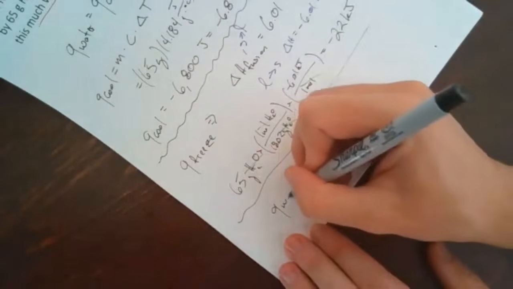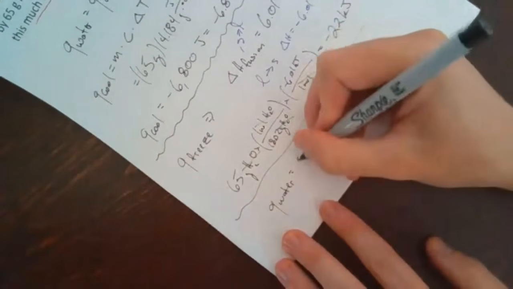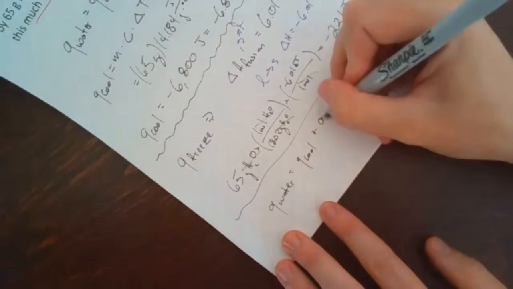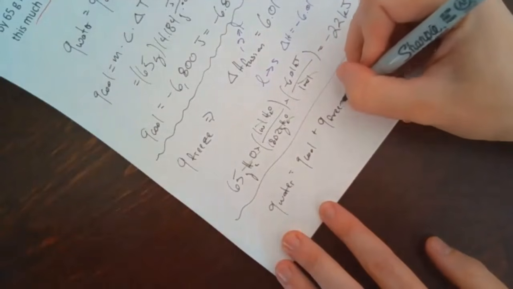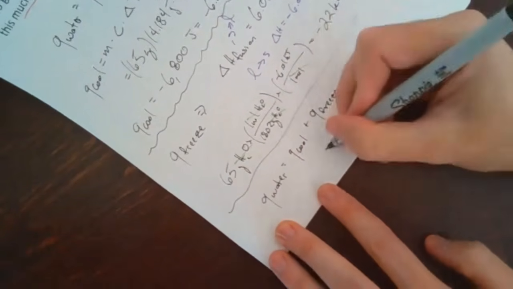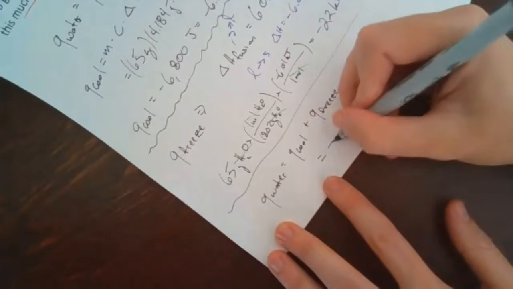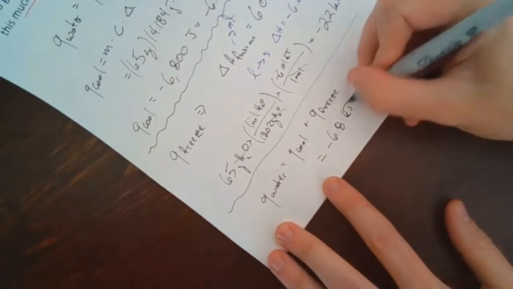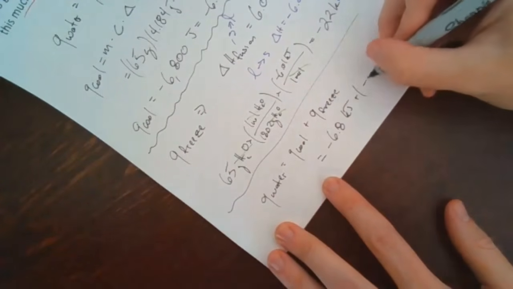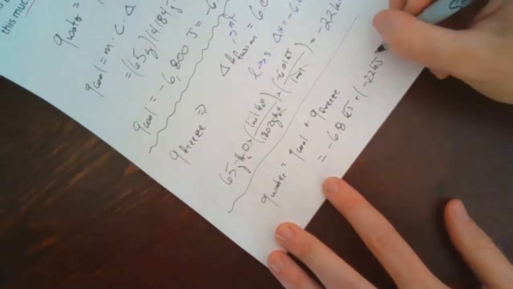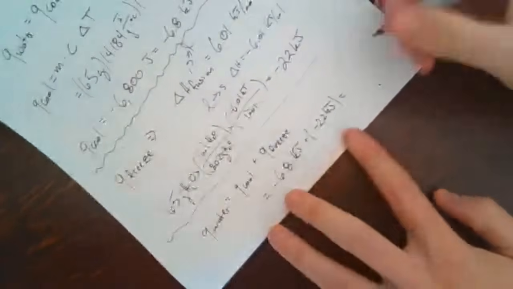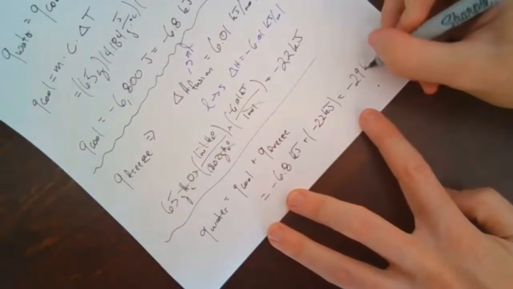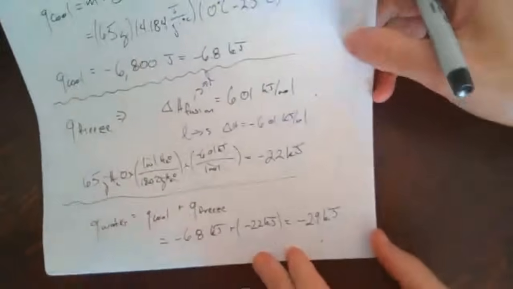So then that tells me that Q of water is equal to the Q of cooling plus the Q of freezing. That is equal to negative 6.8 kilojoules plus negative 22 kilojoules, giving me negative 29 kilojoules.